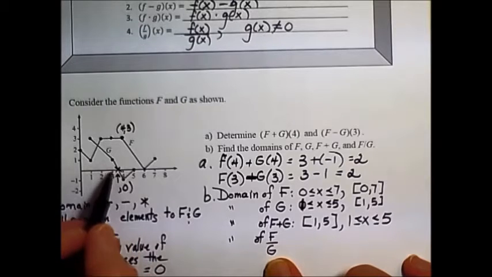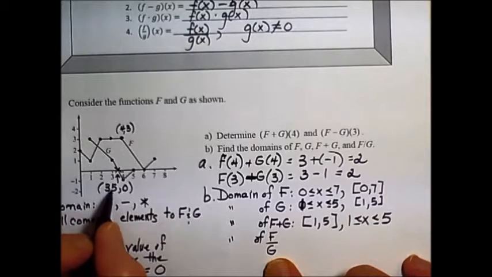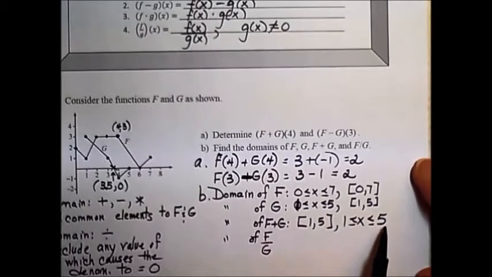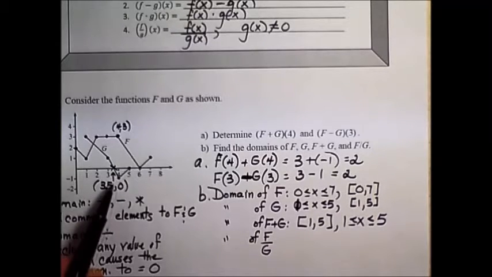That's what we want to avoid, and it looks like it's falling right in between the two. We'll call that 3.5 would be the input value. Input value is the restriction that we will put on the domain. So it is 1 through 5 inclusive, with the exception of not letting x equal 3.5.